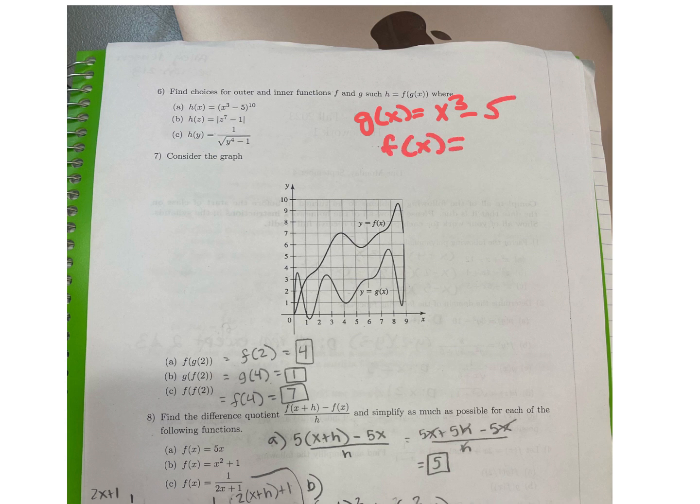Well, you'd be putting it into x to the 10th. Because when you put x cubed minus 5 in for x into x to the 10th, it's just going to be x cubed minus 5 to the 10th. So that one's pretty easy.